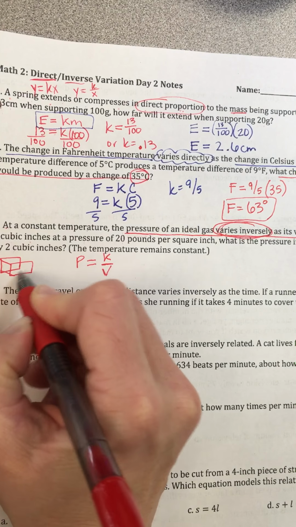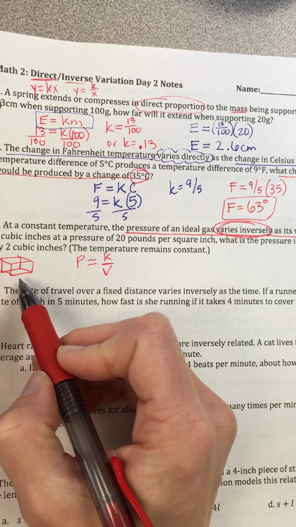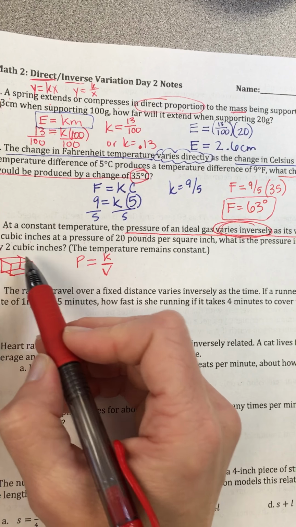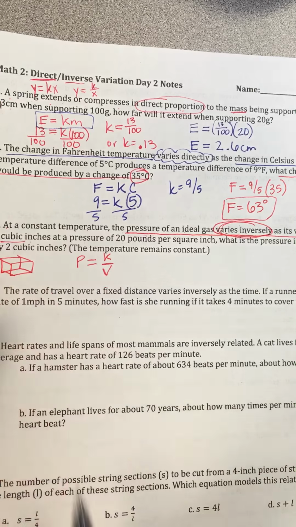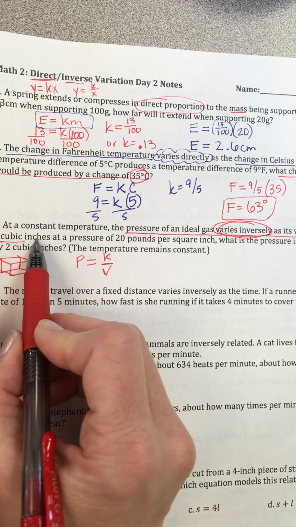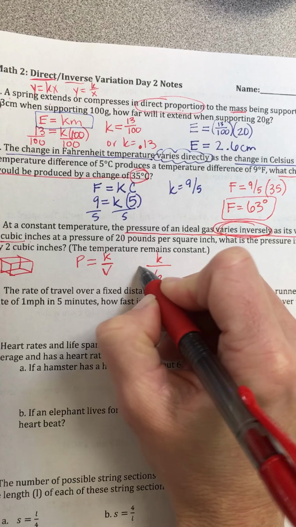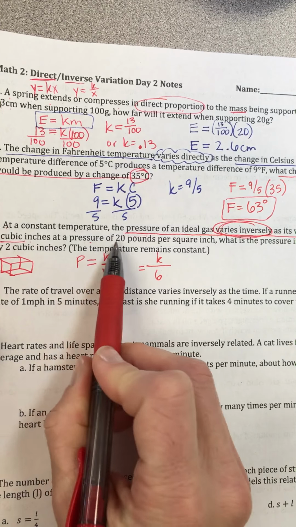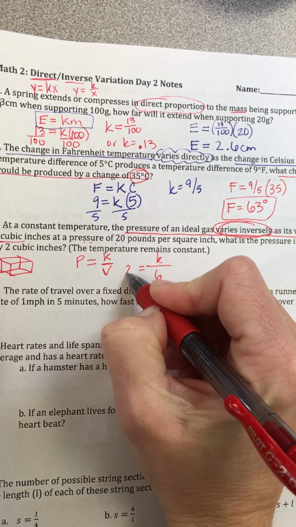If you have a cube, how do you find the volume of it? You multiply length times width times height. So how many things are you multiplying? 3, and so it ends up being cubic. You're multiplying 3 times. So 6 cubic inches is a volume. And what goes in for pressure? 20. So the pressure is 20.